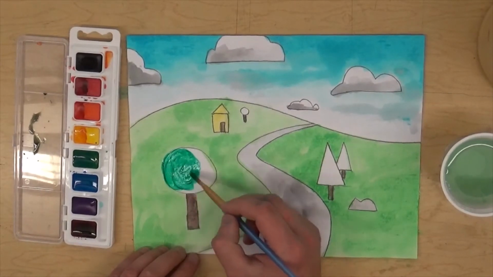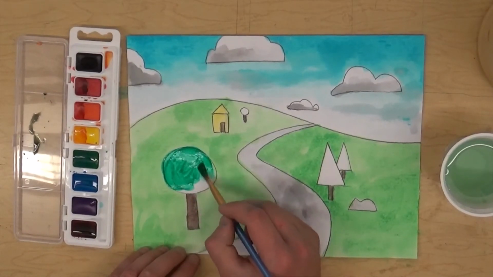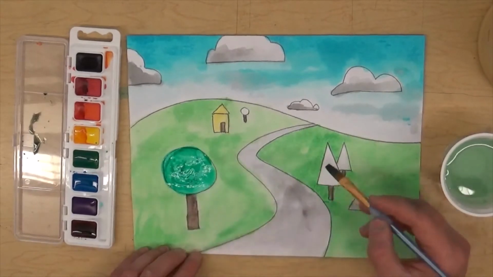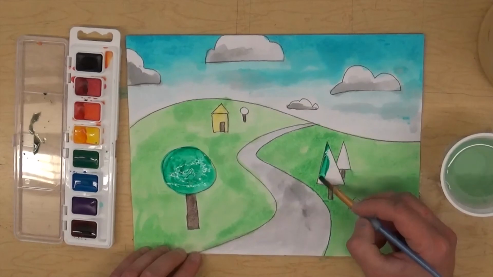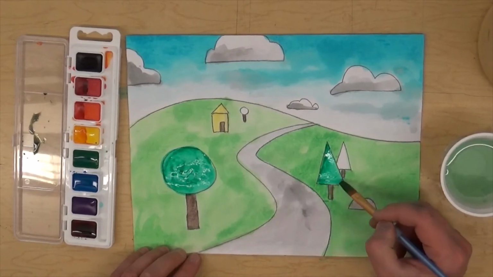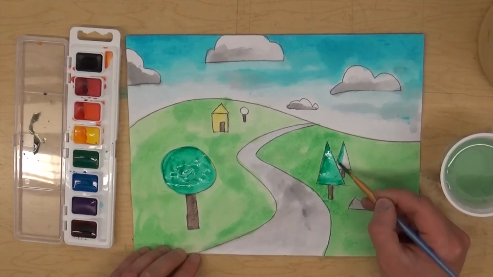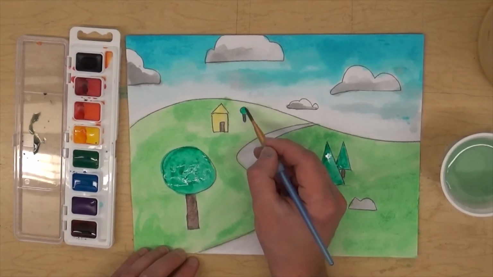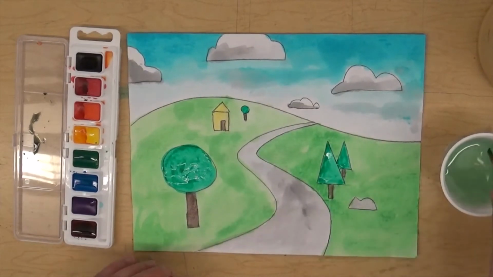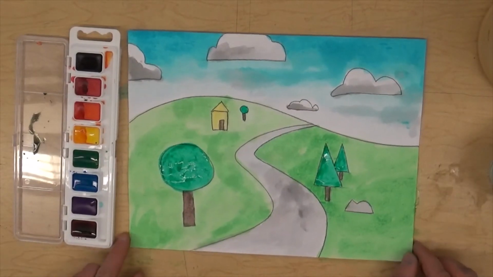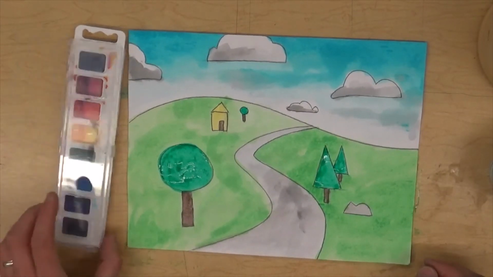So it's still green, it's just a different kind of green. And that way it looks different than my grass, and I'll be able to see it. So I'll just paint my trees with this bluish green that I made. And that's it. You could add the sun in the sky if you want. I should have drawn it first, but you don't have to do the sun if you don't want. You can tell it's a sunny day even though I didn't draw the sun. So there you go. That's a watercolor landscape.